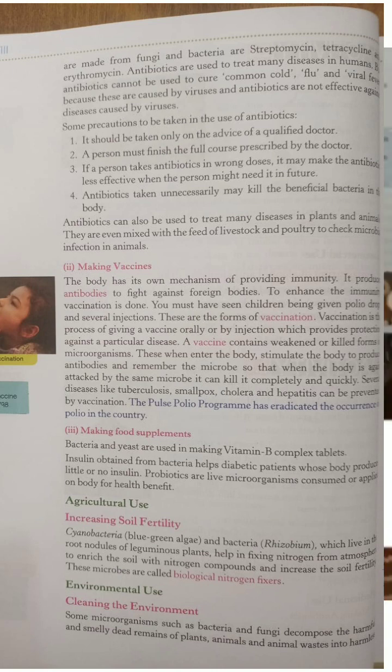Now moving on, we have to understand about the uses of microorganisms. So basically multiple uses are there of microorganisms. For example, if insulin production is to be done on a mass scale, then we are using certain bacteria.